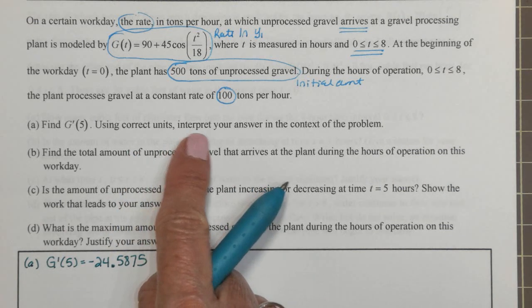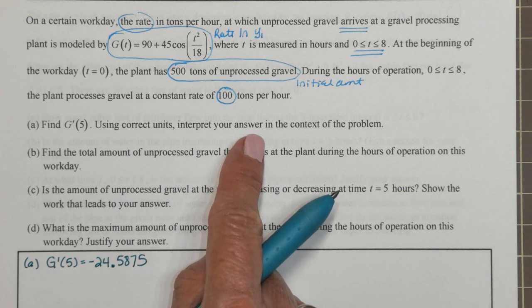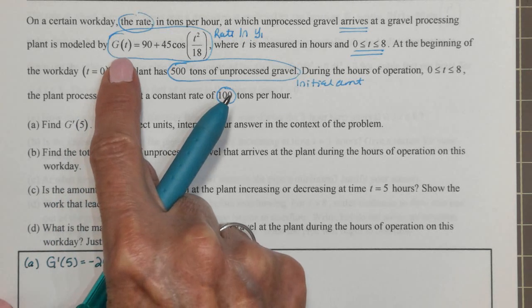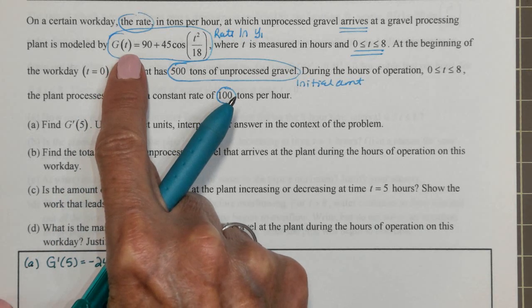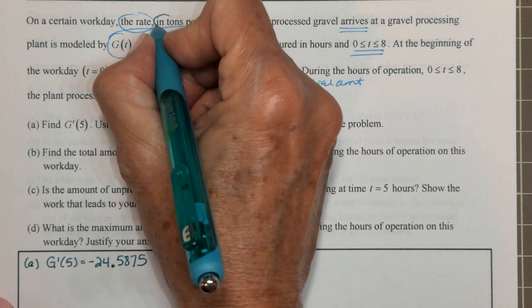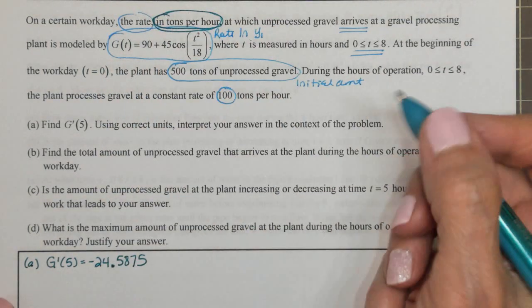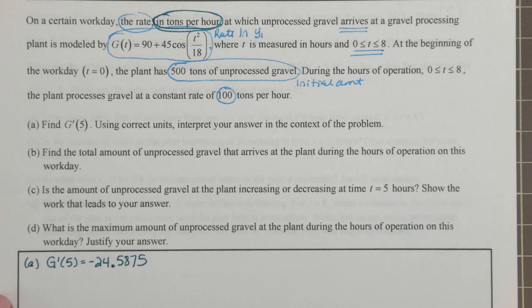Using correct units, interpret your answer in the context of the problem. So I'm interpreting G prime of 5. G is a rate. G's units are tons per hour. So what would G prime be?